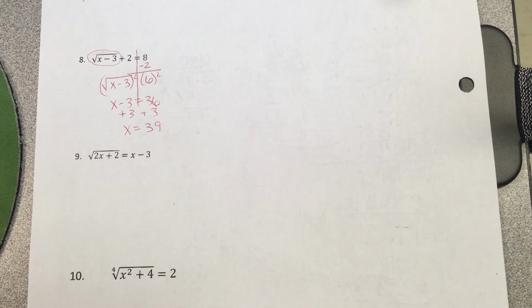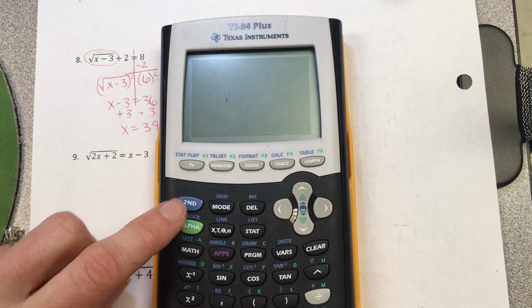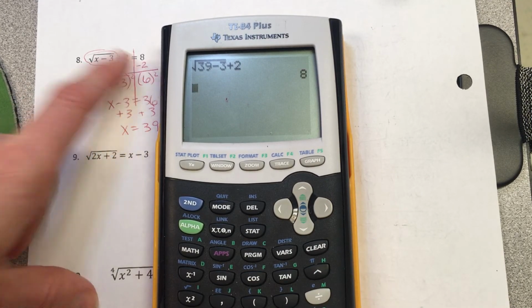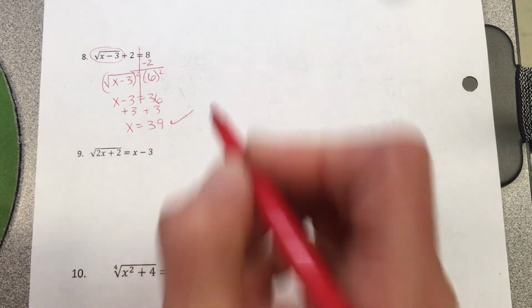All right, and real quick, you can watch up here if you want. Square root, what am I putting in for x? 39 minus 3, and then plus 2. It does give you 8. Okay.